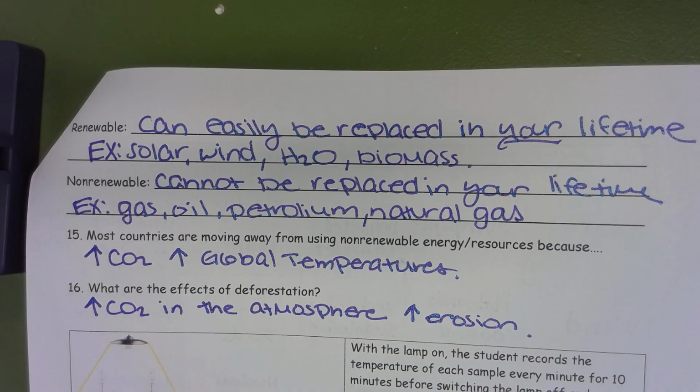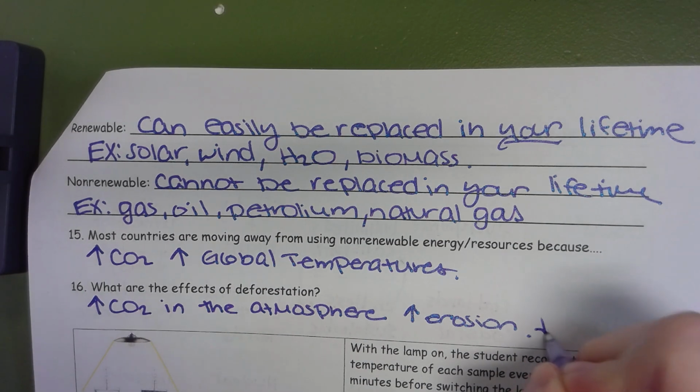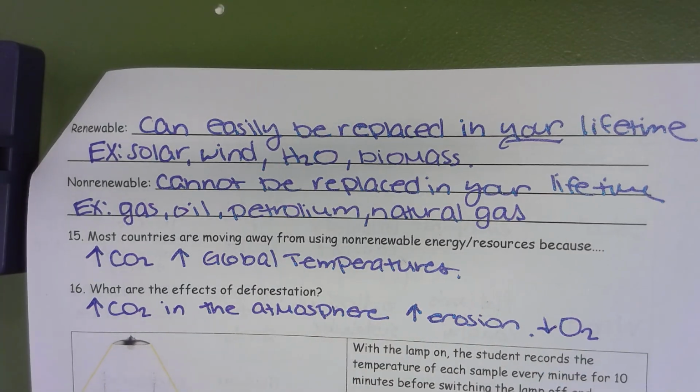And what are the effects of deforestation? Remember that plants are the lungs of our planet, and if we start killing them off, we're going to increase the amount of CO2 in the atmosphere. It also increases erosion. It's going to decrease the amount of usable oxygen we have.